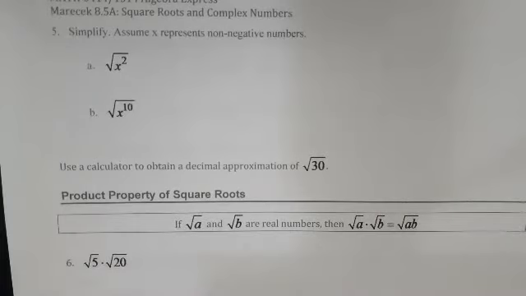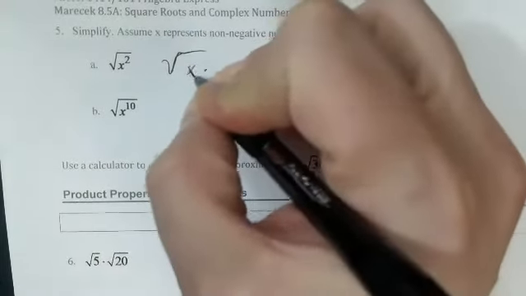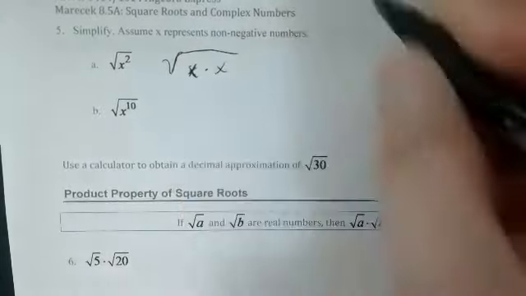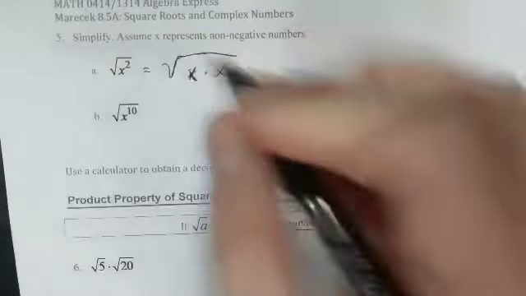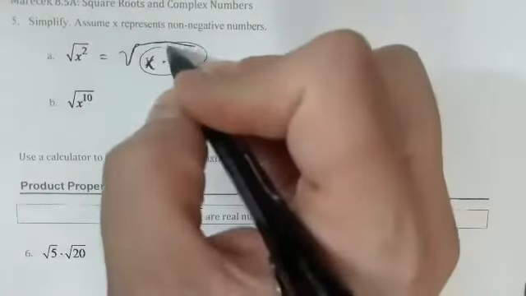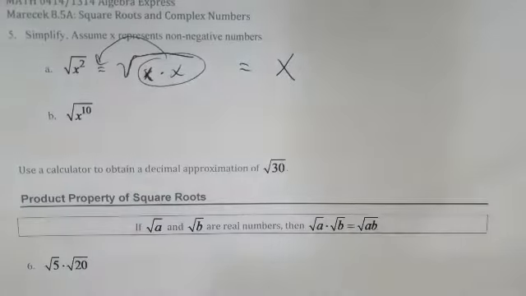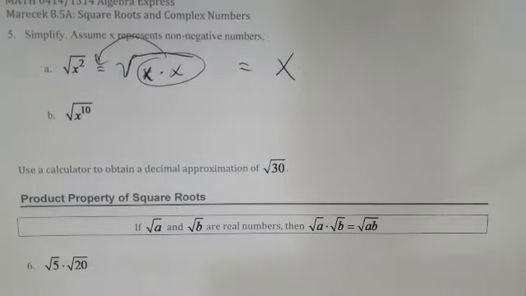And so they want to take a square root of x squared. So x squared looks like the square root of x times x. If we have two of them, I sort of mentioned this, we can bring them out as one. So this is just going to be x. This is one way you can do it.